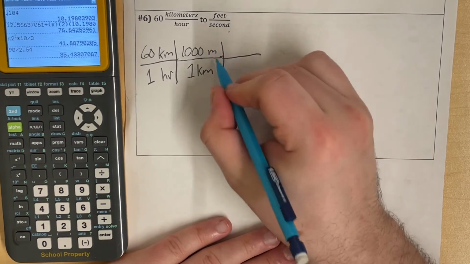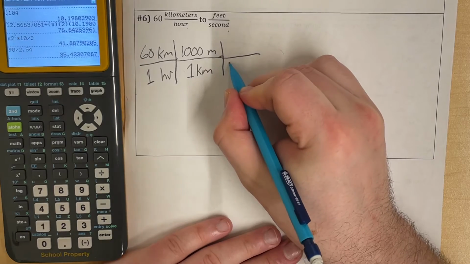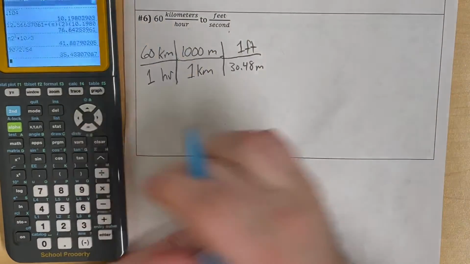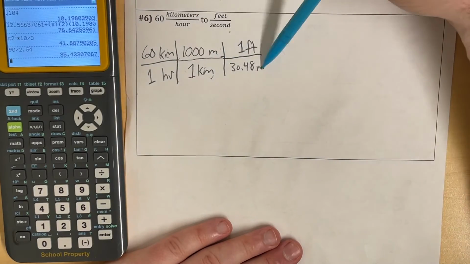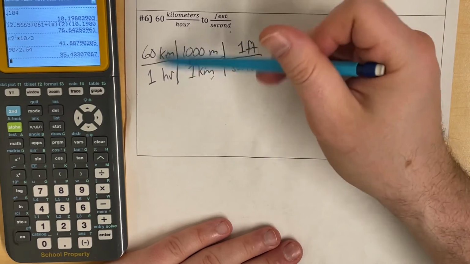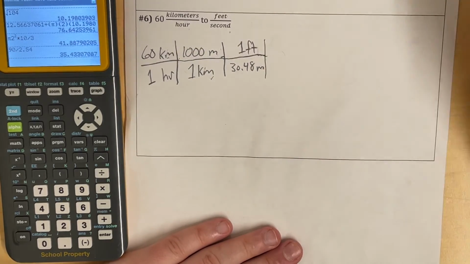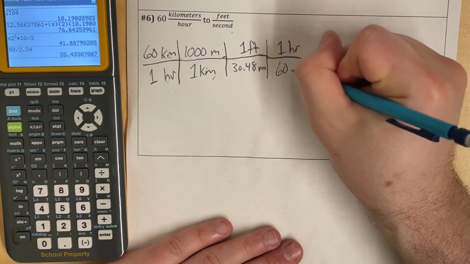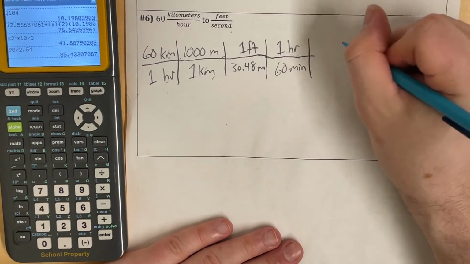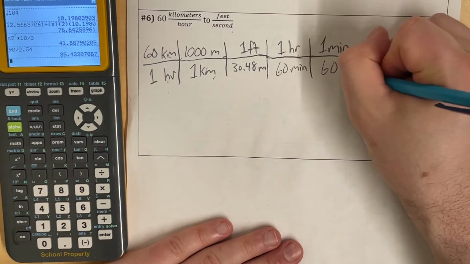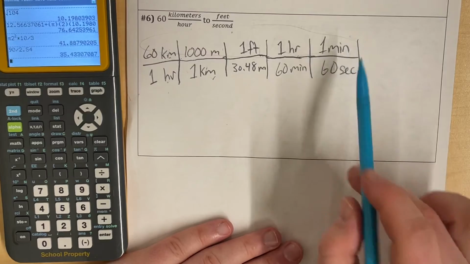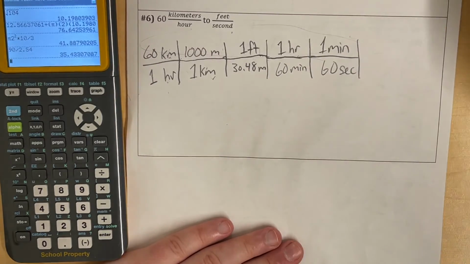And now I still need to convert to feet. So I have for every 30.48 meters, I have 1 foot. So make sure you're saying, again, I'm working on the diagonals for my units, but I'm using the columns for my conversions. So now that I'm in feet, I can convert my time. So I need to switch from hours to seconds. In the numerator, for every 1 hour, I have 60 minutes. And then for every 1 minute, I have 60 seconds. So again, make sure you're seeing how these are set up. Be able to multiply across your numerators, multiply across your denominators, and then write your answer after you divide.